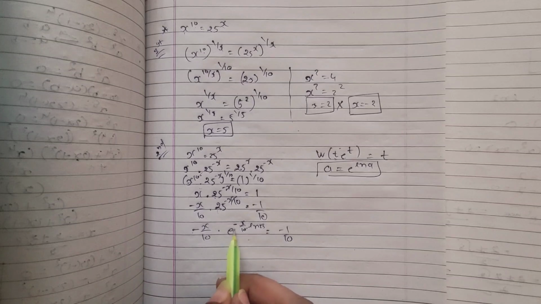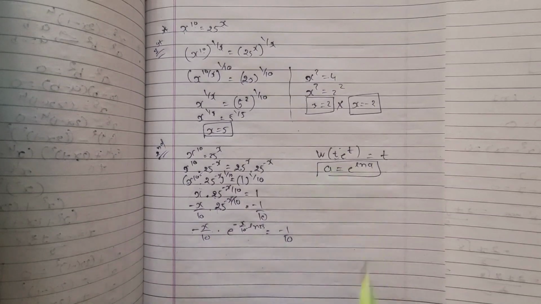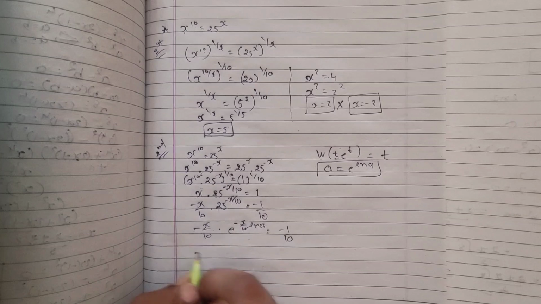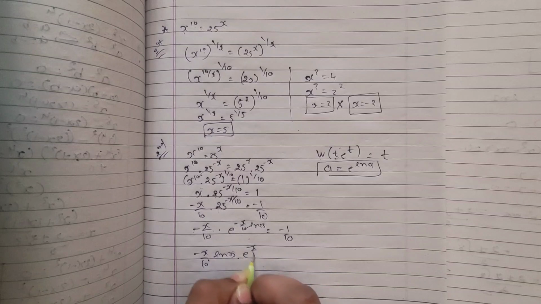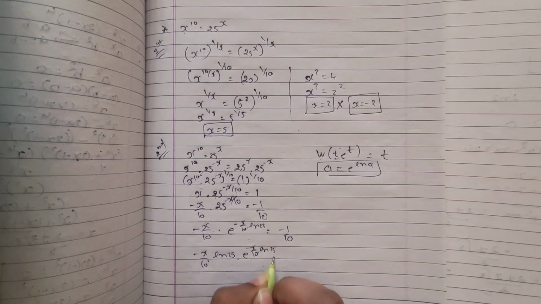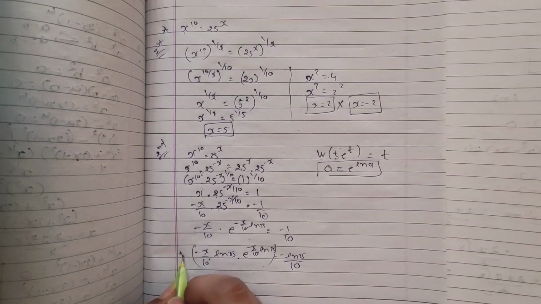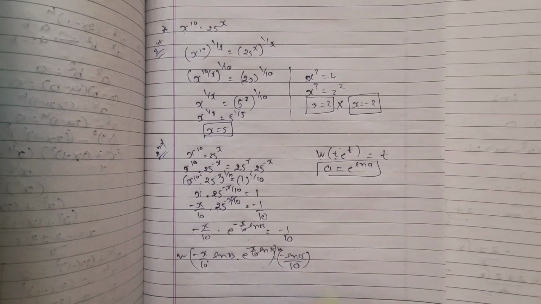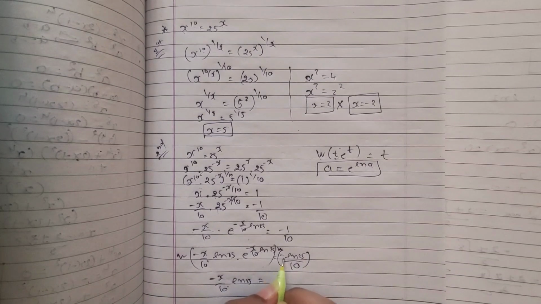But again, here I have the power minus x by 10 into ln 25, and here I have minus x by 10. So I need ln 25 here also, right, in order to make this equation. So again I will multiply both sides by ln 25, right? So minus ln 25 divided by 10. Agree? Again I will apply the Lambert W function, right? So I will get minus x by 10 into ln 25, which will be equal to Lambert W of minus ln 25 by 10.